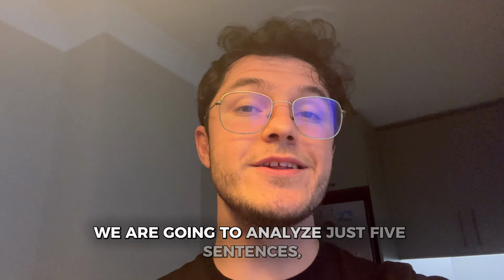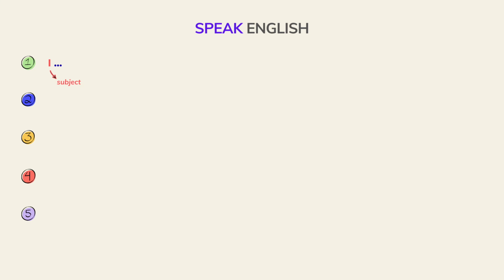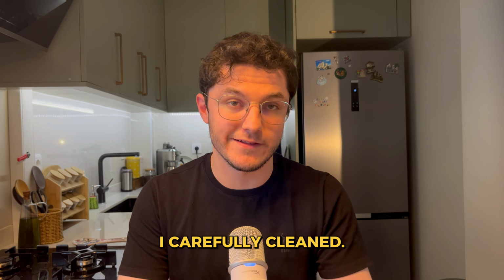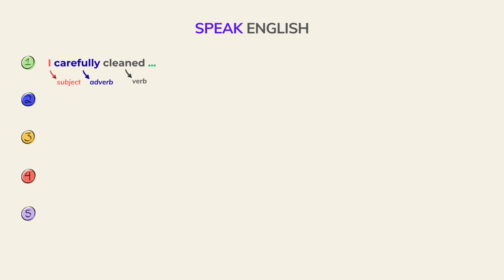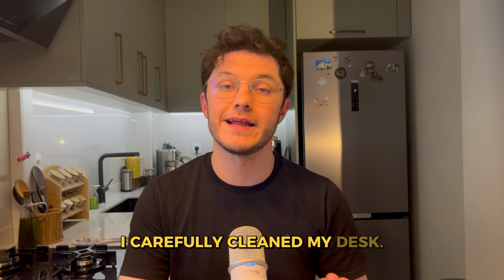Normally, you would add the verb right after the subject. But in this sentence, we will include an adverb first. So, let's add carefully. Then the verb cleaned. So now we have I carefully cleaned. But what did we clean? Let's add the object, my desk. Now the sentence becomes I carefully cleaned my desk.